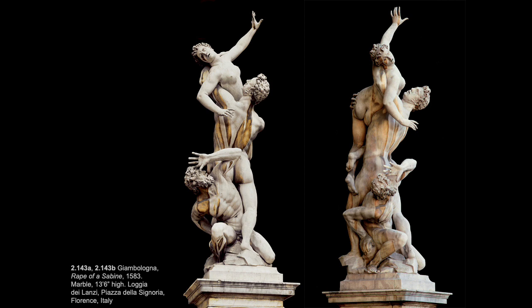So Giambologna was a Flemish artist who worked in Florence during the 16th century. He was commissioned by the Florentine ruler Francesco de' Medici to create this work. And this is carved from a single piece of marble. This work tells the ancient story about the founding of Rome, which occurred around 753 BCE.